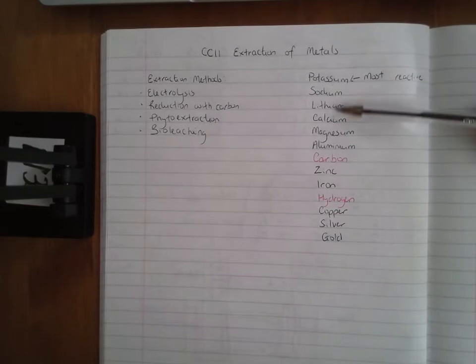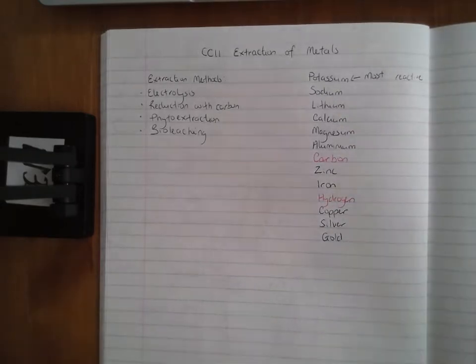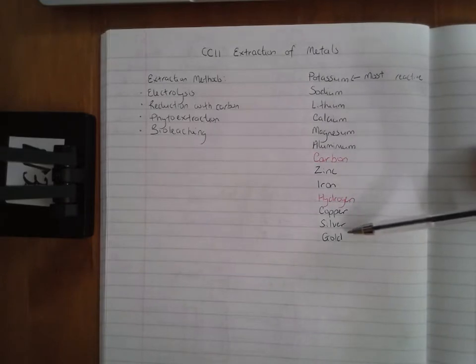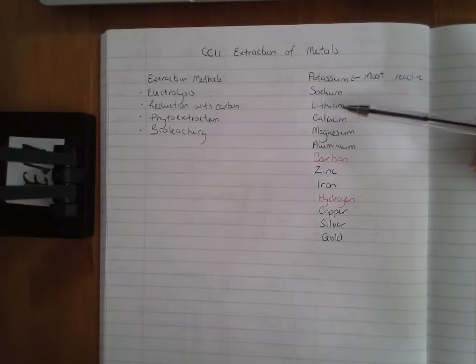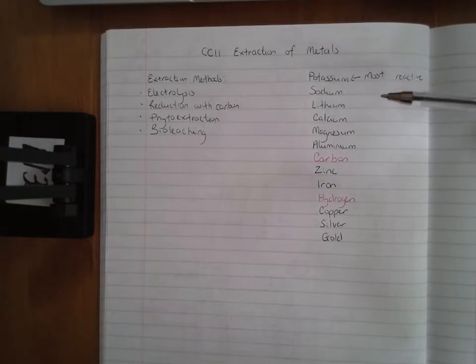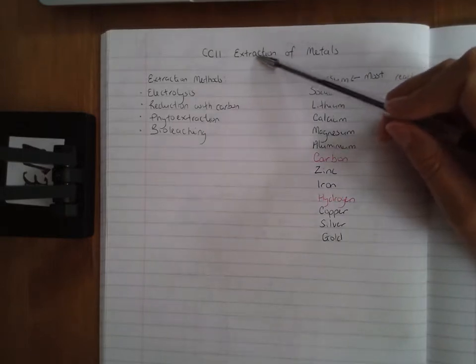Okay, so you've got a list of metals. These guys are all on the left hand side of your periodic table, most reactive at the top, down to the least reactive. And all of these guys up here at the top, potassium, sodium, lithium, because they're so reactive, even though they occur naturally in the environment, you're not going to find pure potassium or pure sodium or pure lithium naturally in the environment, because they will have reacted with other elements around them, particularly oxygen. Because they've reacted and you can't find them as pure metals, you need a method to extract them.